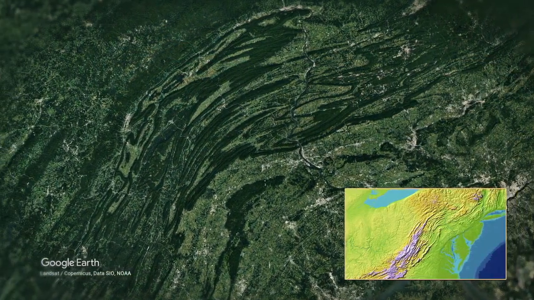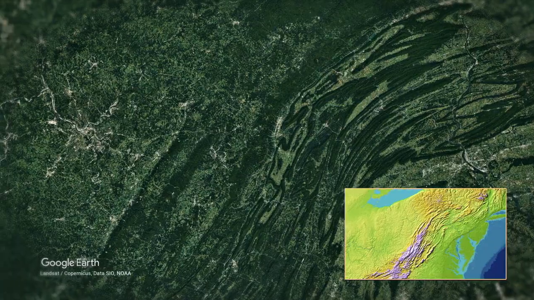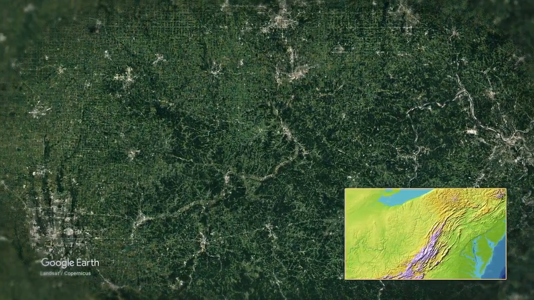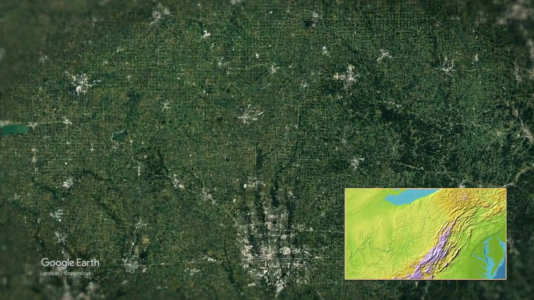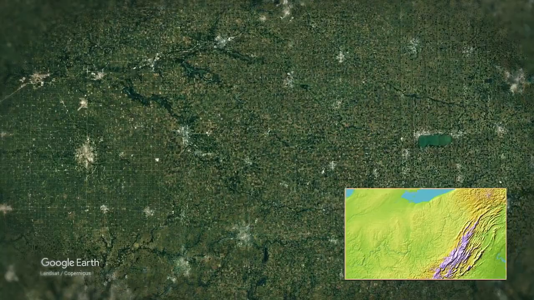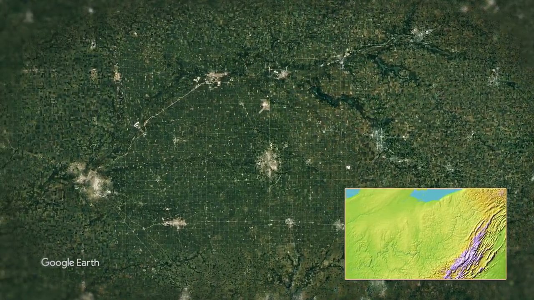Now let's move westward to the central part of the United States. These central geomorphic provinces are called the interior lowlands. Drivers heading westward along Interstate 80 notice two things pretty quickly when they arrive in Ohio. First, it's relatively flat, and second, there's a lot of farmland.